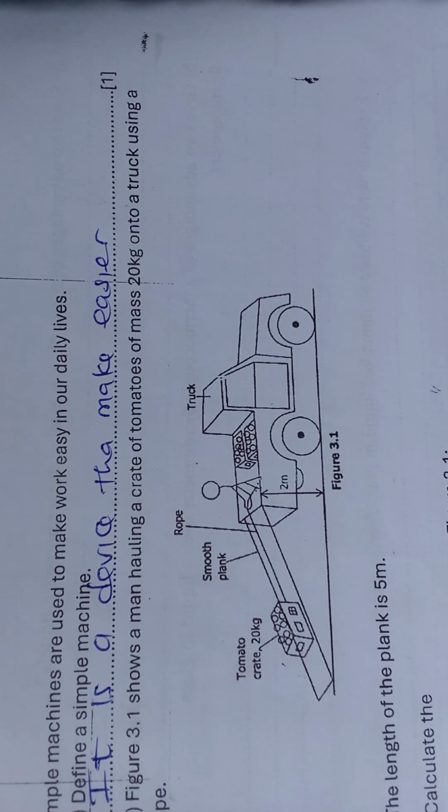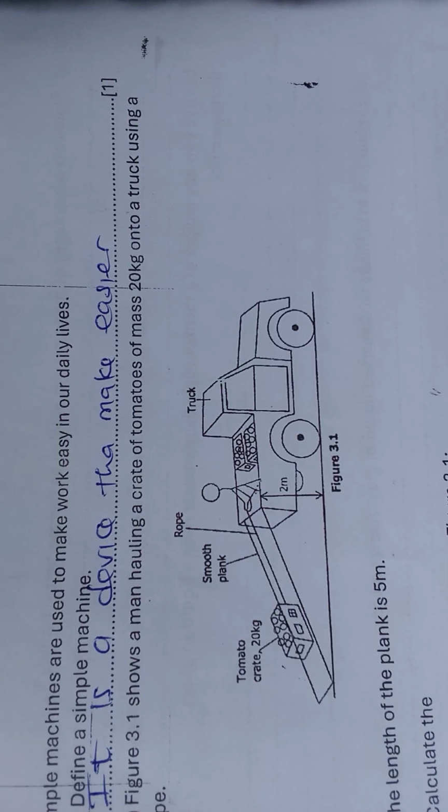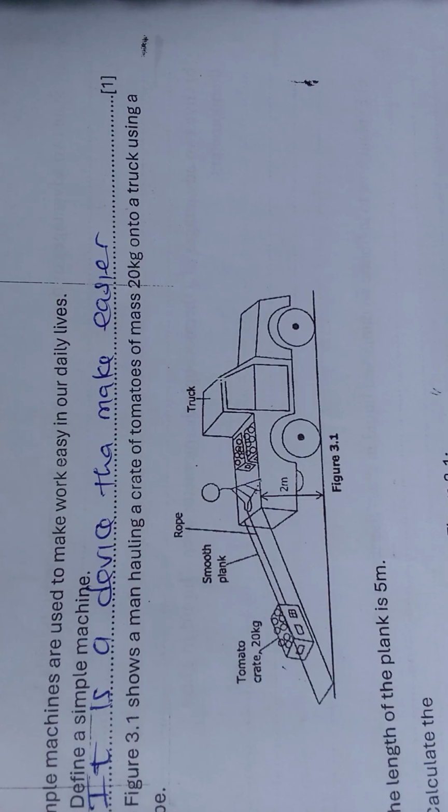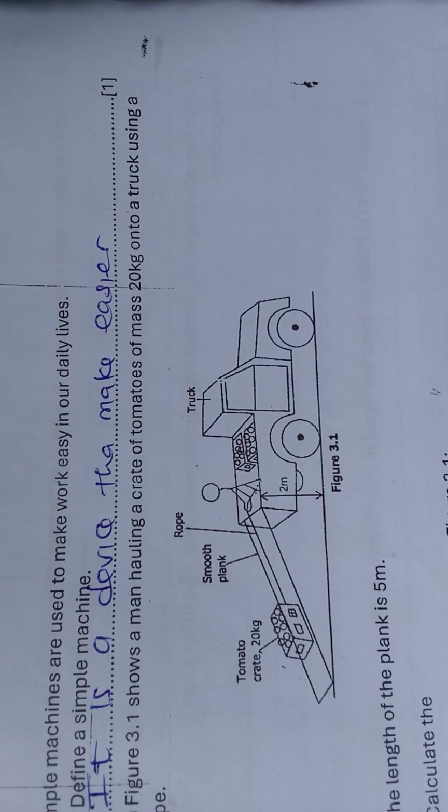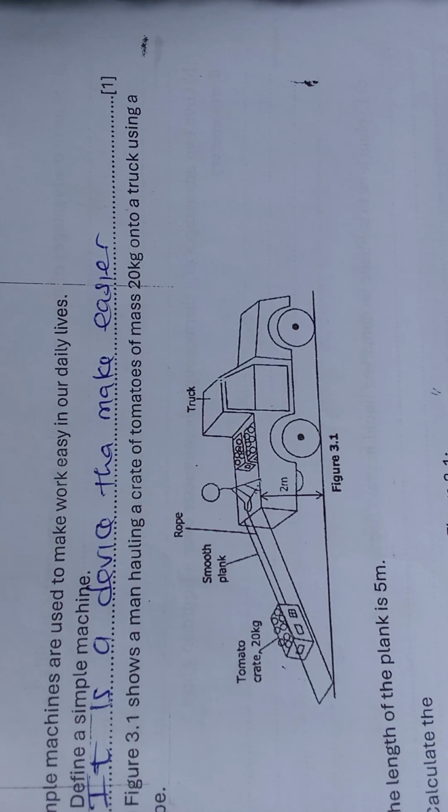So we're looking at this question for physics. The question is saying simple machines are used to make work easier in our daily lives. Then they're saying define a simple machine. So a simple machine is a device that makes work easier. That is a simple machine.